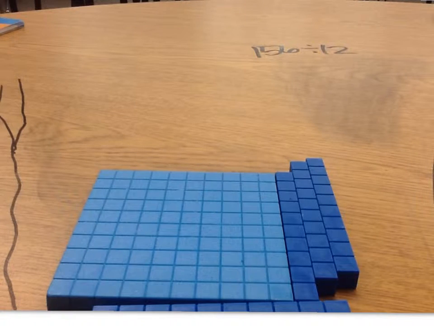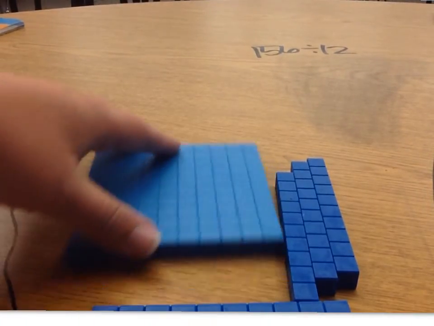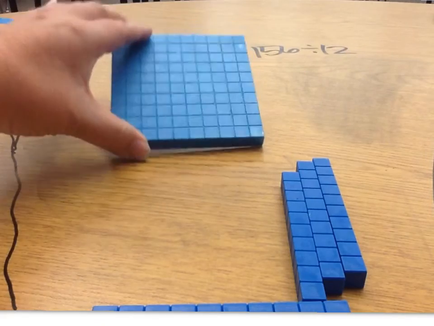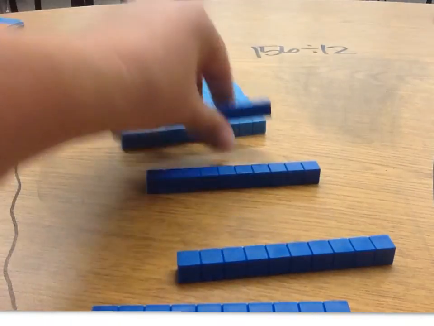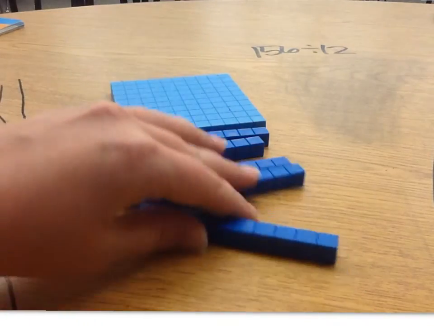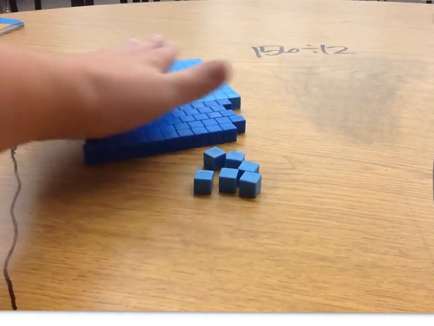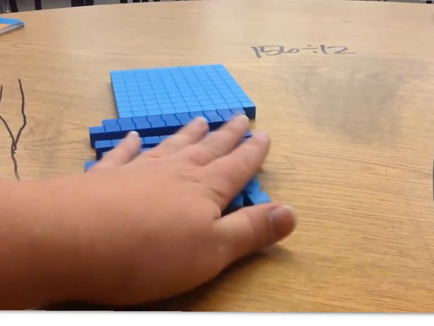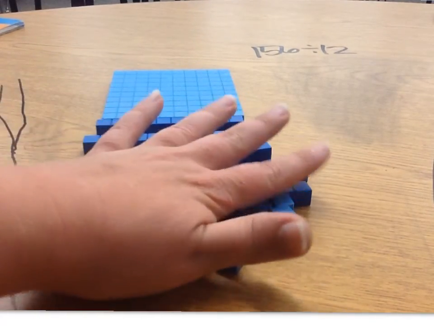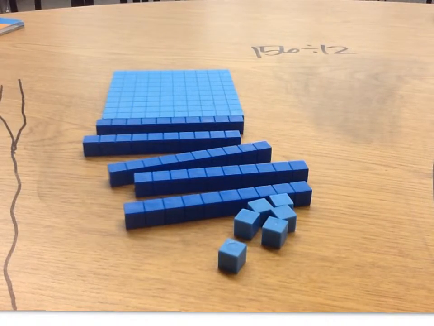Okay, the problem we're going to be solving is 156 divided by 12. The first thing I'm going to do is show 156 with my base 10 blocks. So I've got 100, here's 10, 20, 30, 40, 50, and then I've got 6 ones. So 156 right here. Now the first thing I'm going to do is take care of a big chunk of it.